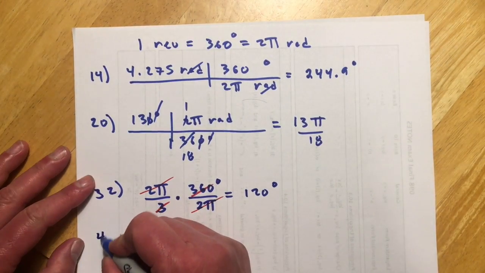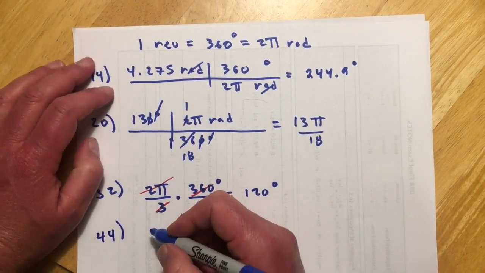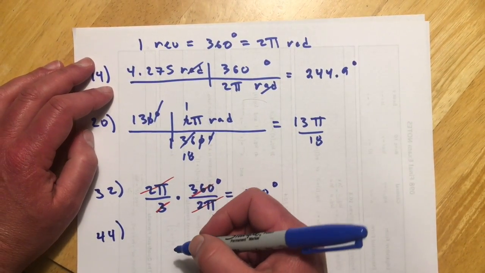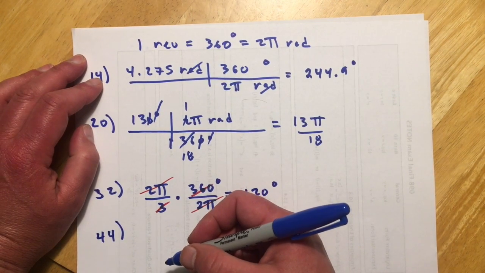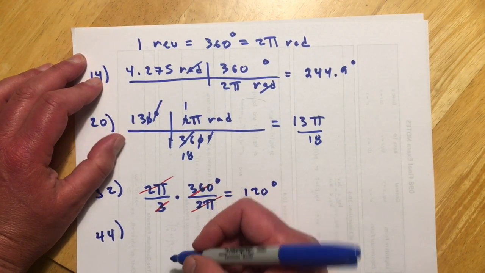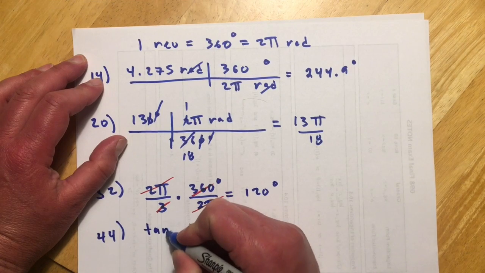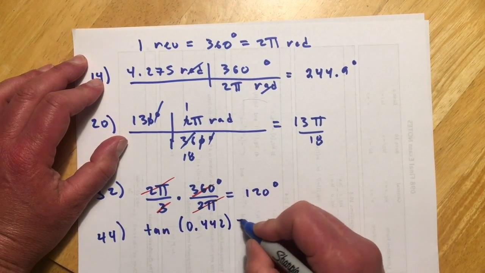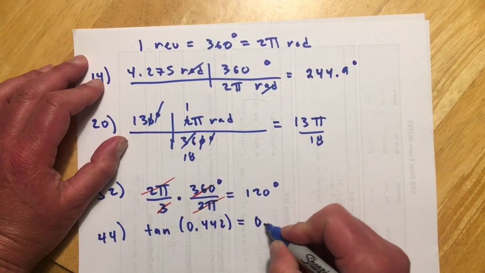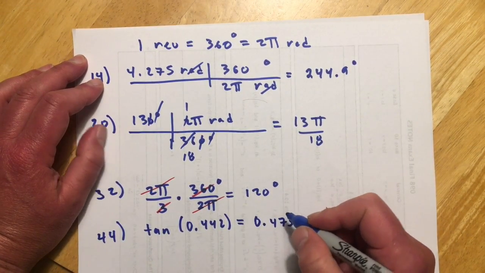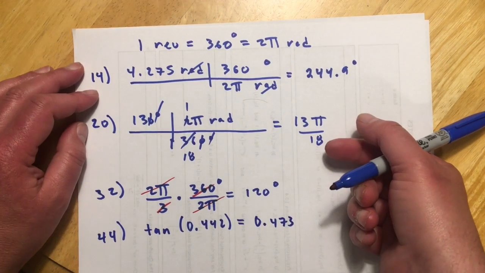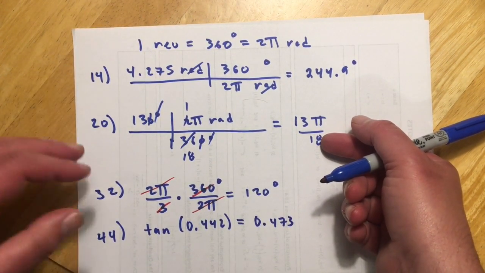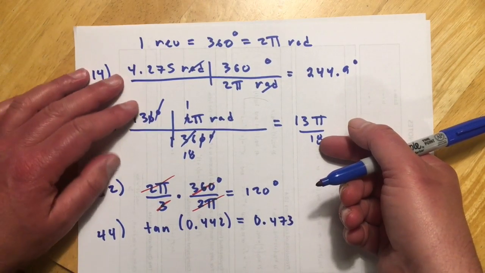And then 44, and I think it's 65. Can't quite read my writing. These are just finding the radian mode on your calculator. So if you do tangent of 0.442 and you're in radians, you should get 0.473. And so it's usually under mode. If you look on the back of your calculator, look up the model. It's some fairly easy thing to switch back and forth.